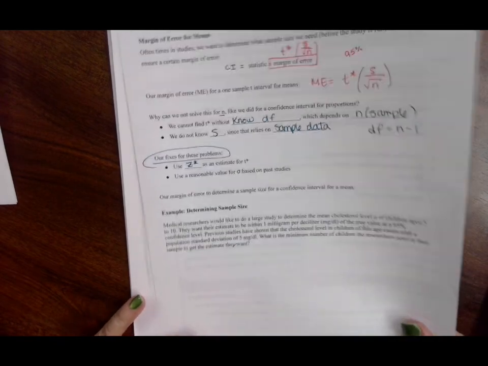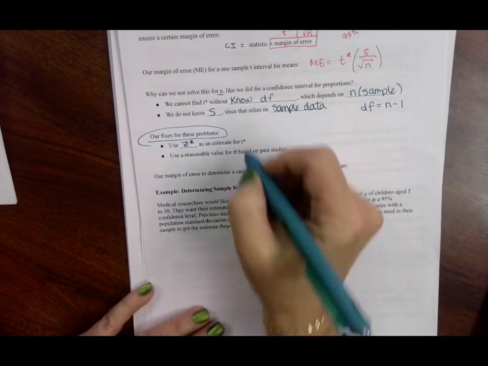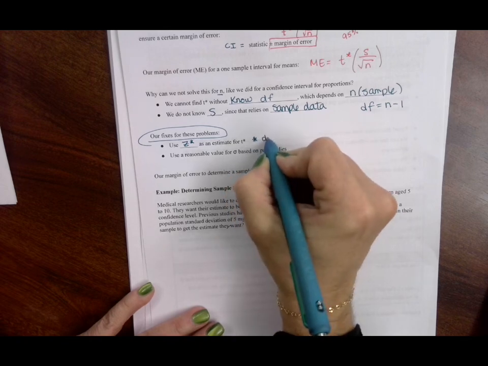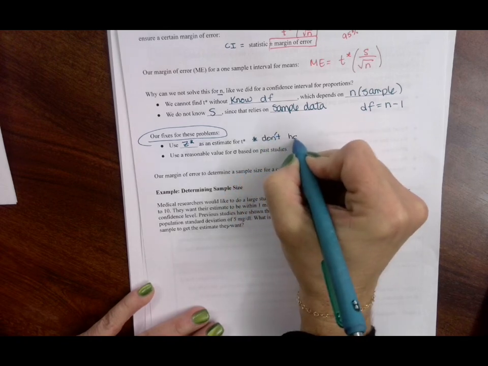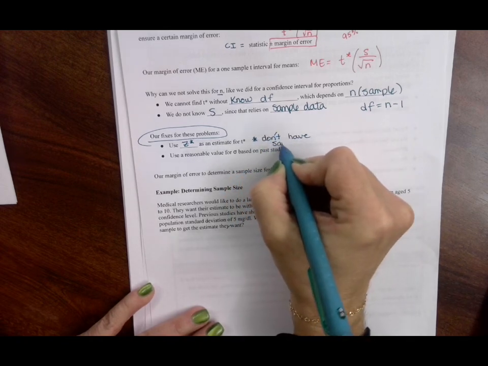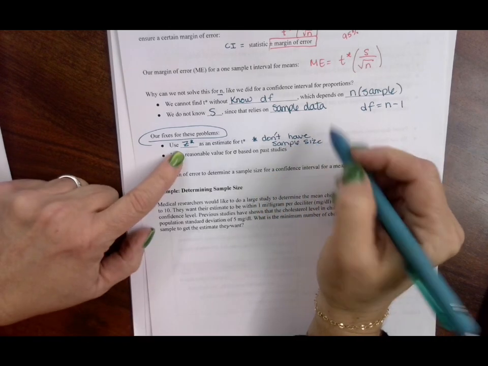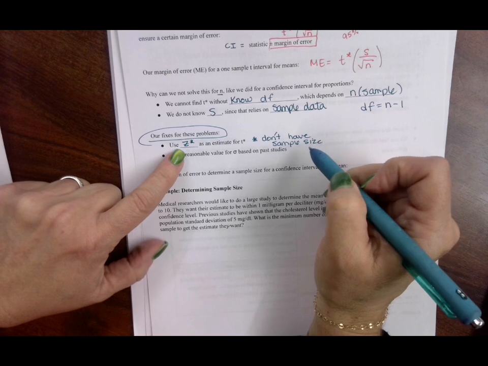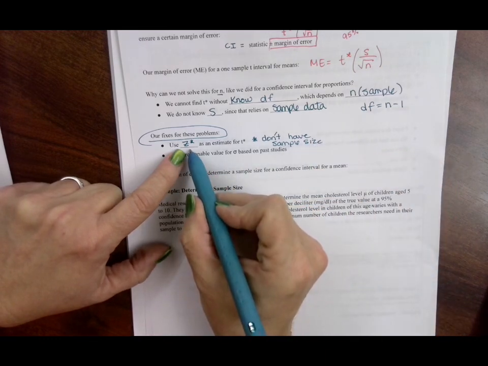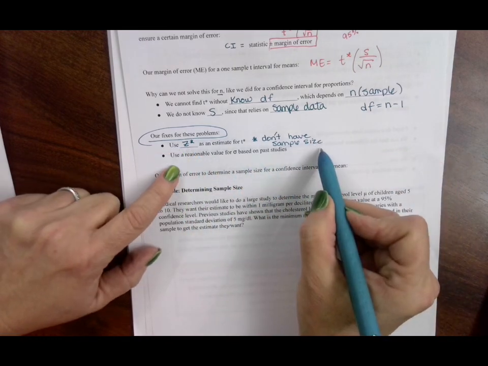Z star is going to be an estimate for T. This only happens if we don't have a sample size. The reason we started with Z star at the beginning of this unit is because we could still possibly use it for a mean, but only if we don't have our sample size.